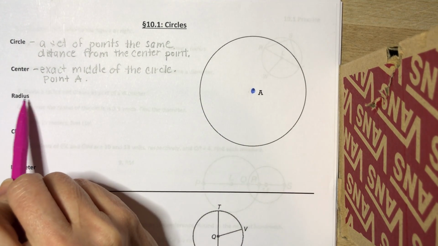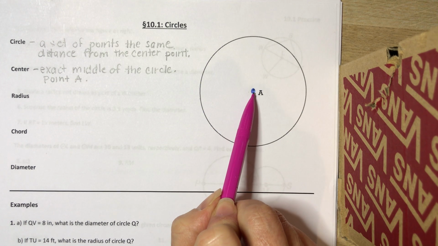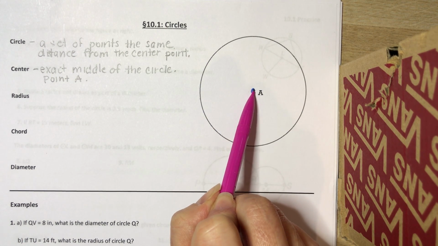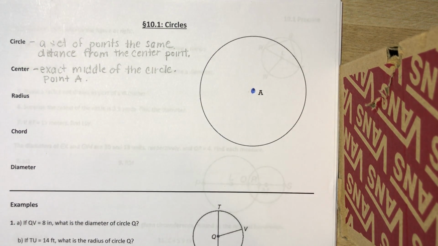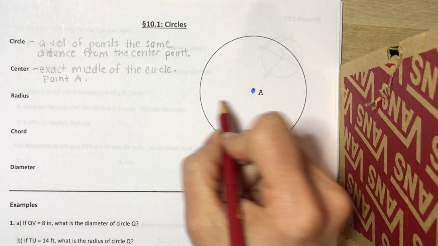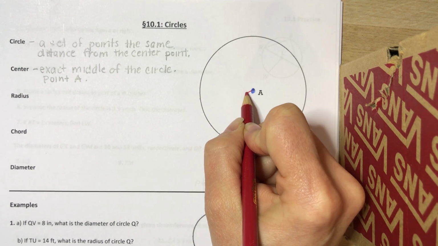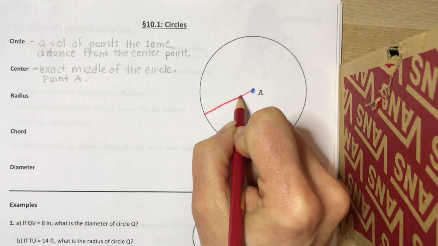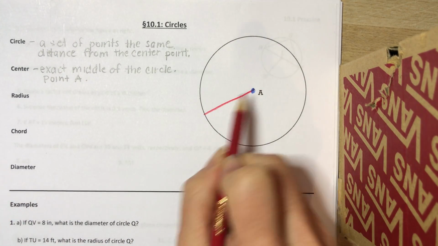All right, what a radius does is it extends from the center of the circle to anywhere on the circle. So I'm going to do my radius in red, and I'm going to make my radius just look like this. It's a segment. I'm going to call it segment AB.